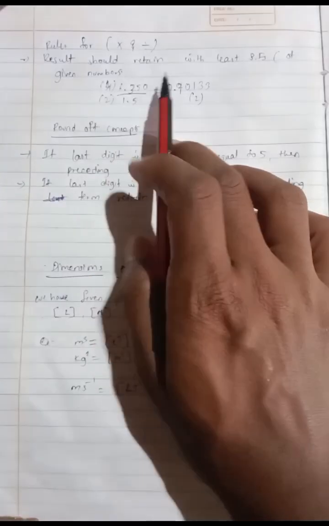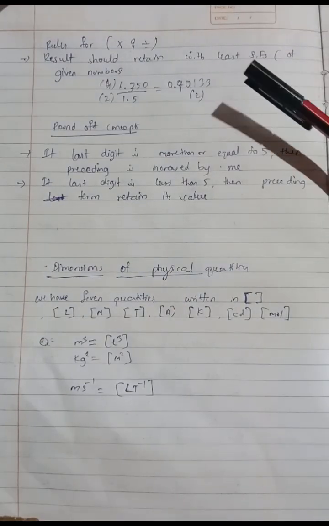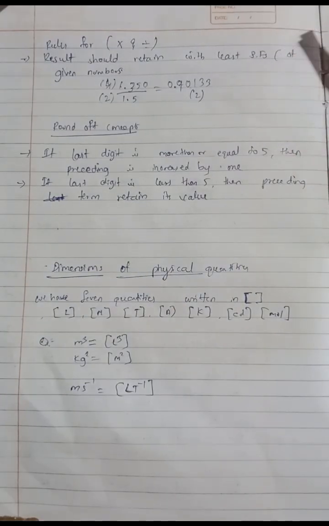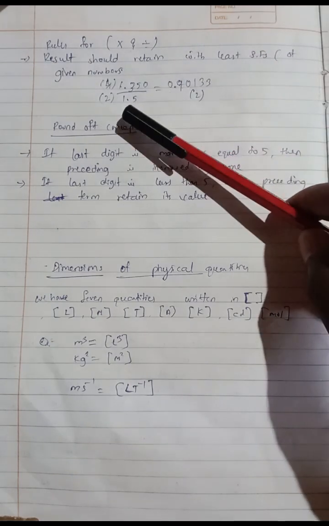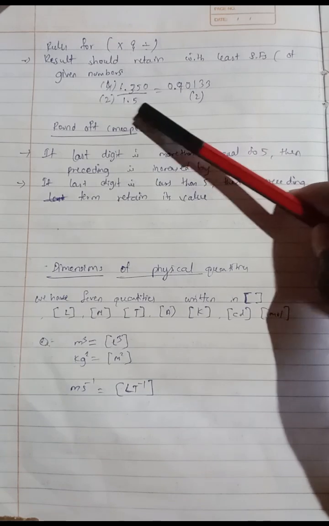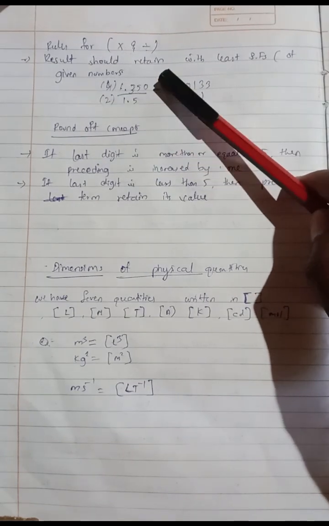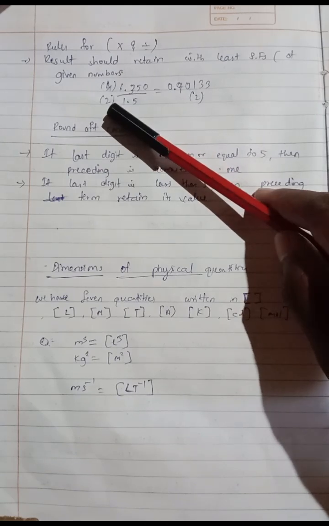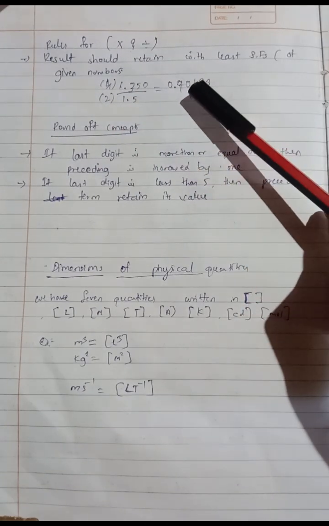Now the rules for multiplication and division. Here, the result should be retained with the least number of significant figures of the given numbers. Let's say we have two given numbers, 1.350 and 1.5. The first number has four significant figures, all are significant, and in 1.5, the 1 and 5 are significant, so two significant figures. If you divide this number by this number, the result would be this.